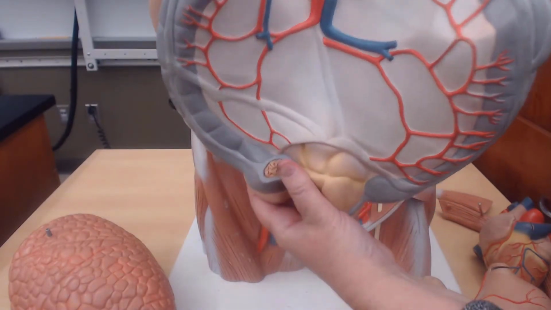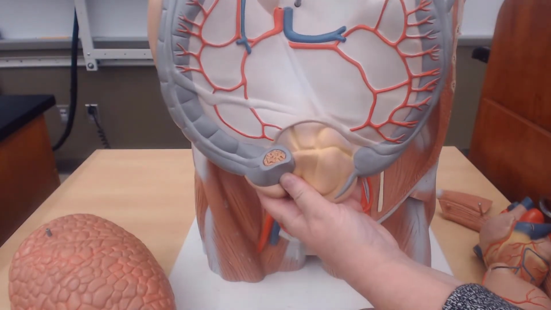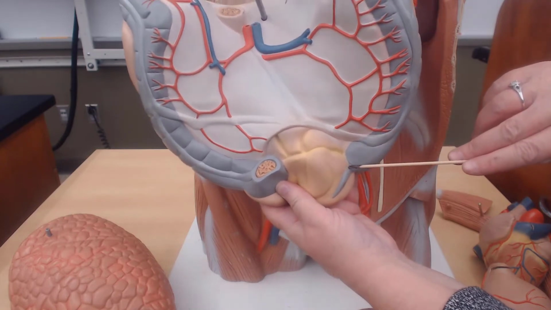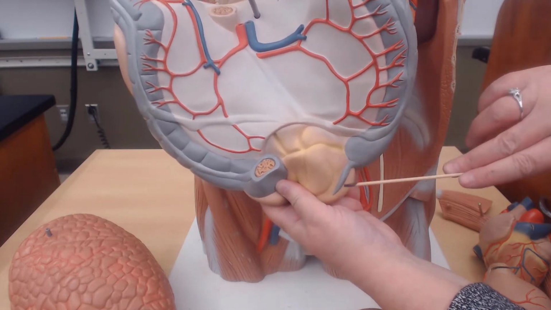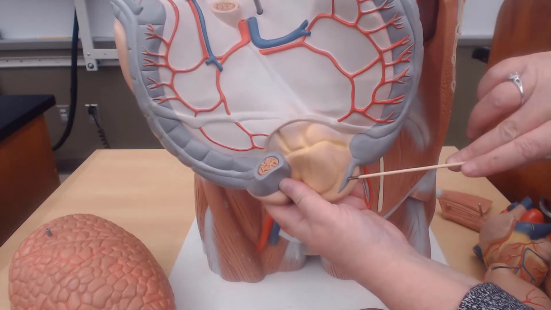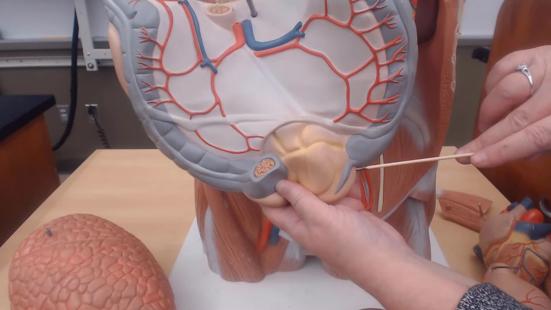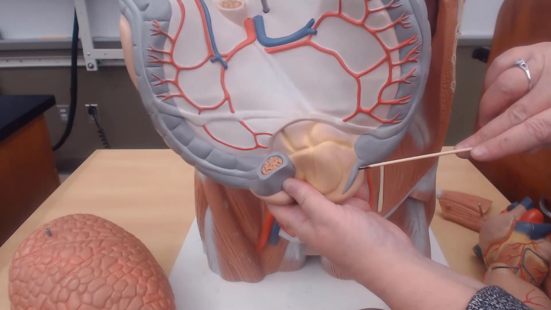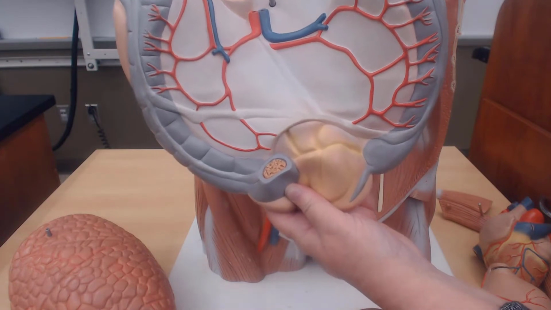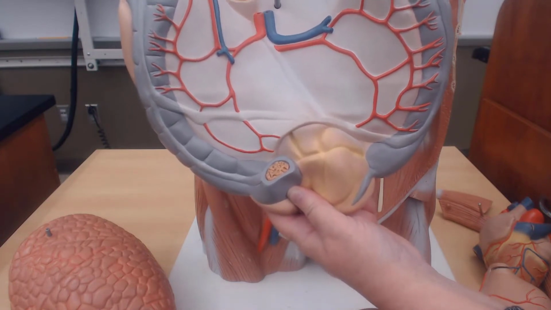It's another structure that's hiding back here. On the back portion of the cecum, I have this little tail here. This is the appendix. Now, the appendix was thought for a long time to be just what we call a vestigial organ, meaning that it has no use whatsoever anymore.